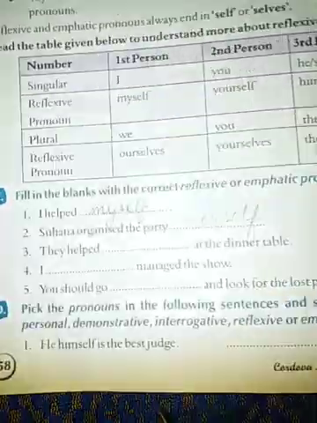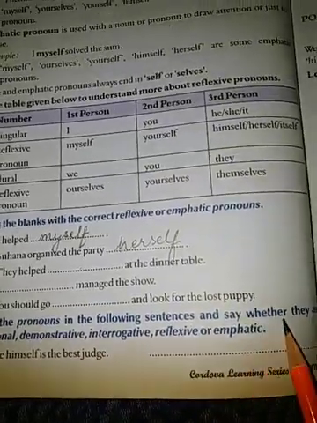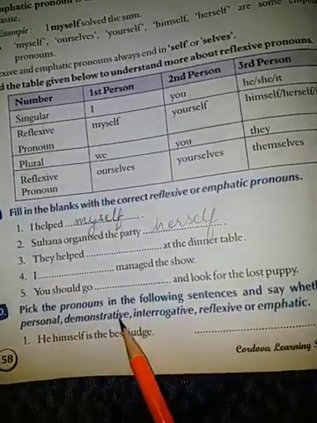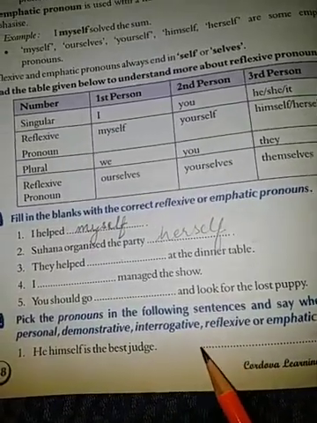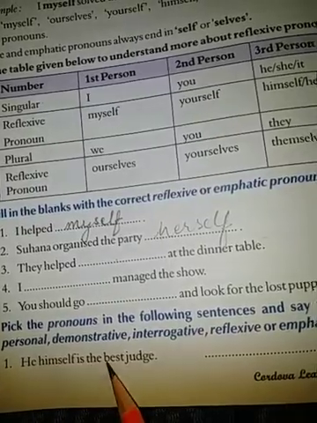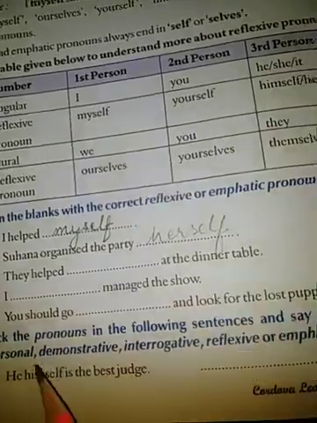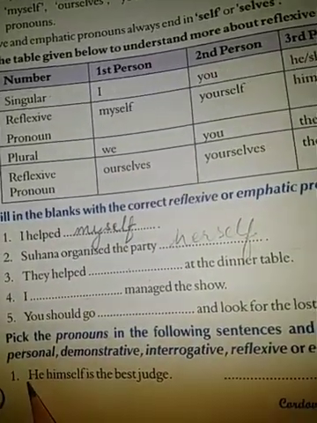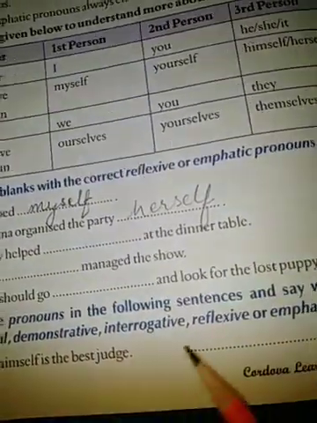Here in this exercise D, pick the pronoun in the following sentence and say whether they are personal, demonstrative, interrogative, reflexive, or emphatic. Here you have to find out the type of pronoun. So first one is, he himself is the best judge. I will tell you the pronoun. He is a personal pronoun.